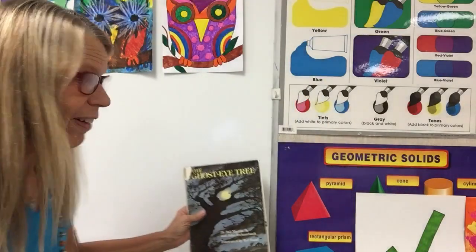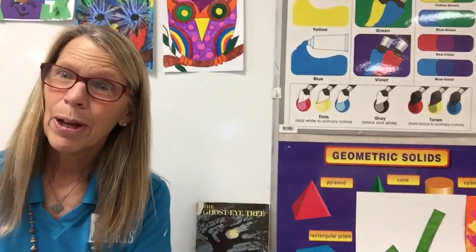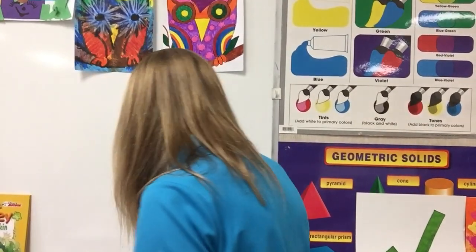Ooh, ooh. Well, today we're going to make the owl that was in the ghost-eyed tree. But first, let's review our lines, because to make our owls, we have to know our lines.